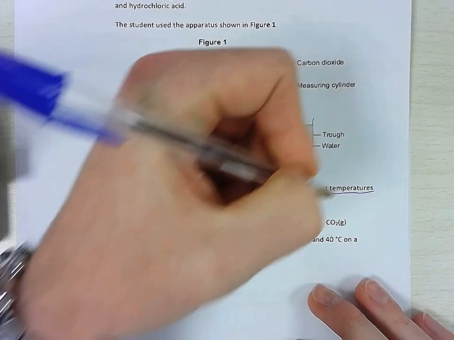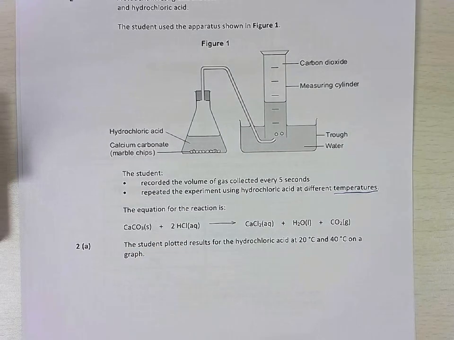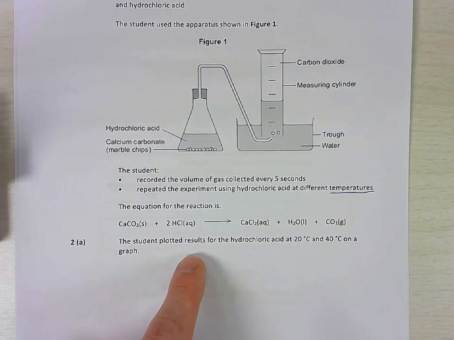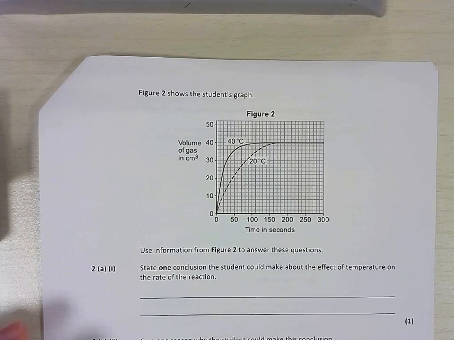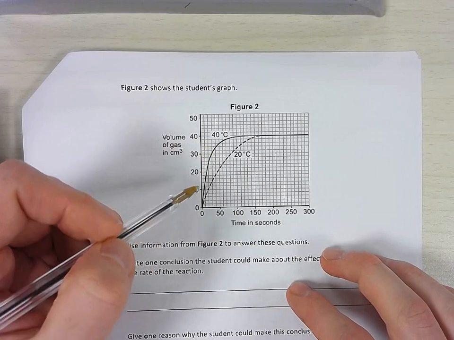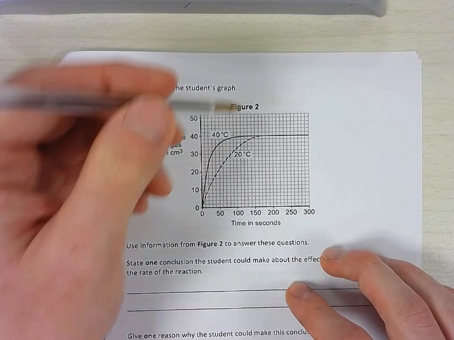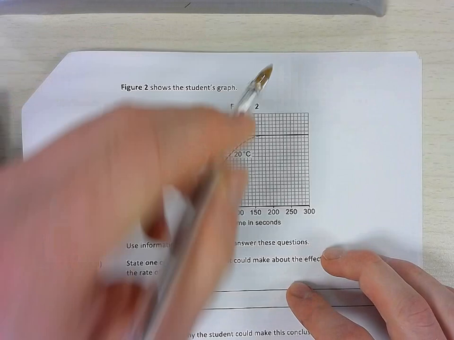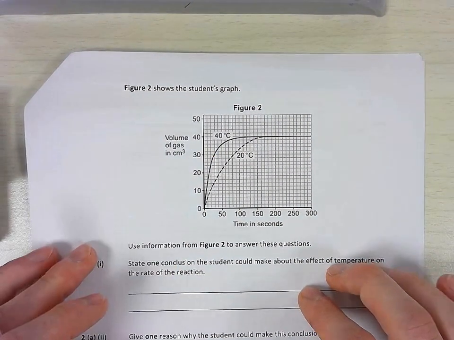So they've been changing the temperature and recording the volume of gas. We've also got an equation for the reaction, and then it says they plotted the results at 20 degrees and 40 degrees Celsius. So let's have a look at what they got. A couple of key things we can see already from this graph, which is the 40-degree line. We can see that it is steeper than the 20-degree line, and also it levels out faster. Those are two indications that the 40 degrees is a higher rate of reaction.